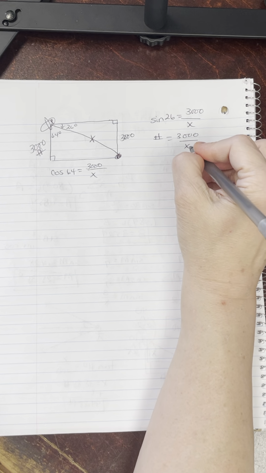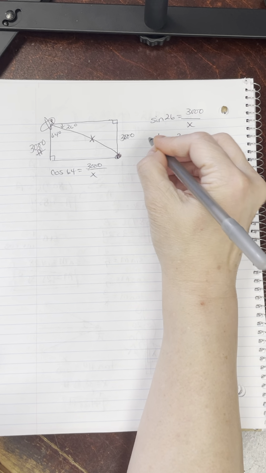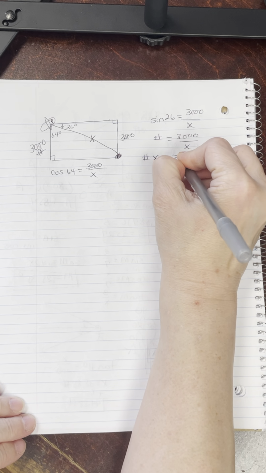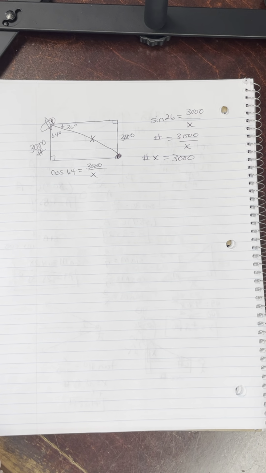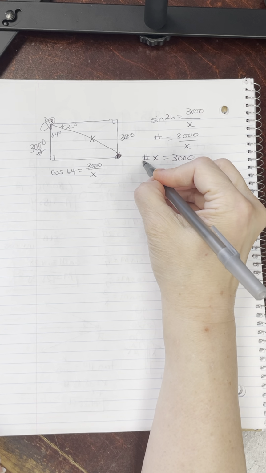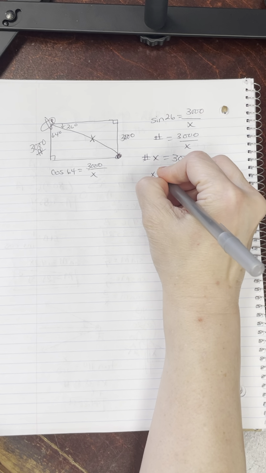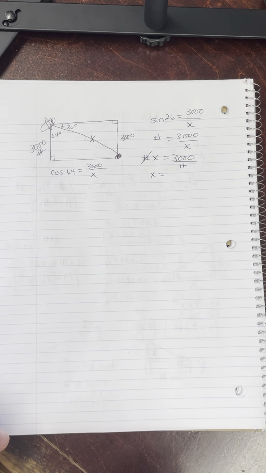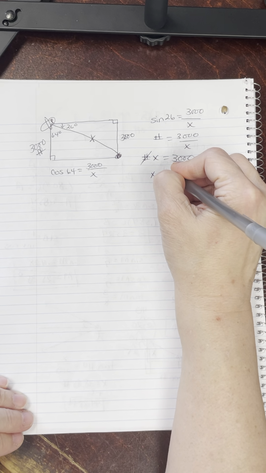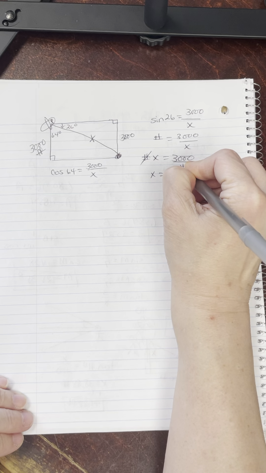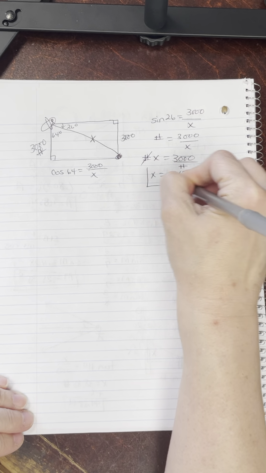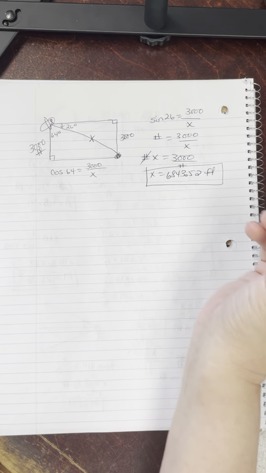How do I remove the x from the denominator? I multiply it over here, which means whatever that number is multiplying with x, and the problem equals 3,000. Then to solve for the x, I then divide by this number. So this is an extra step in order to solve here. And it should come out 6843.52 feet, no matter which way I do it.